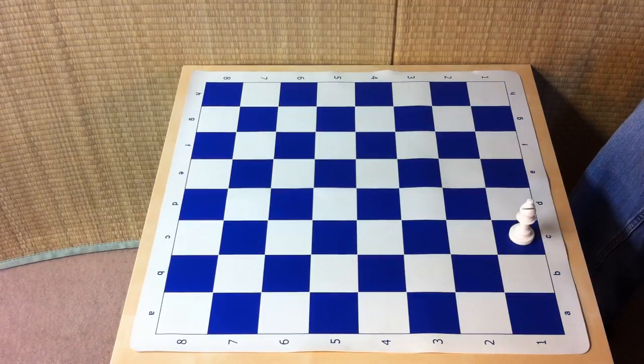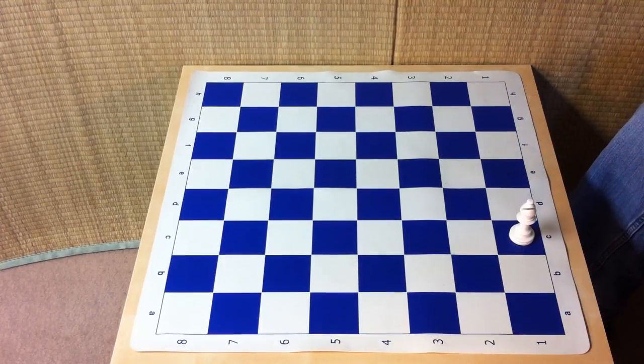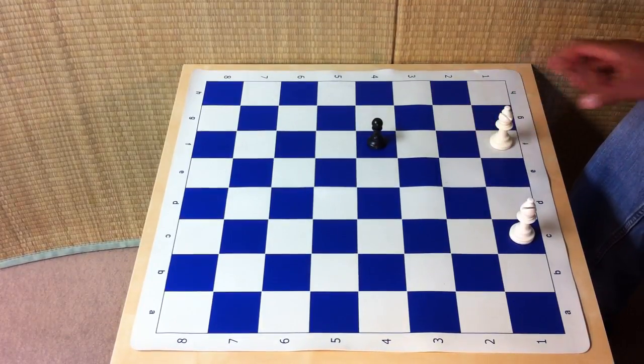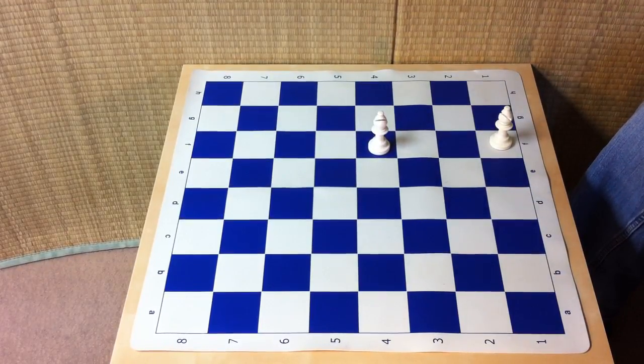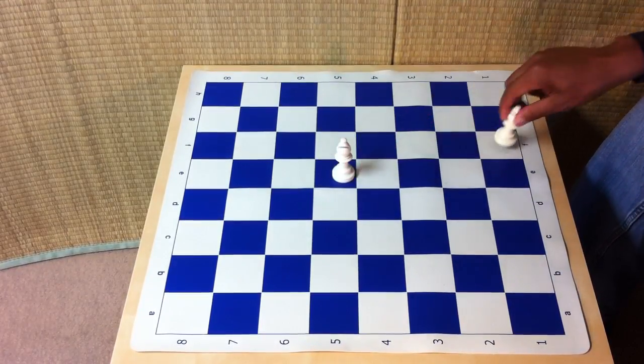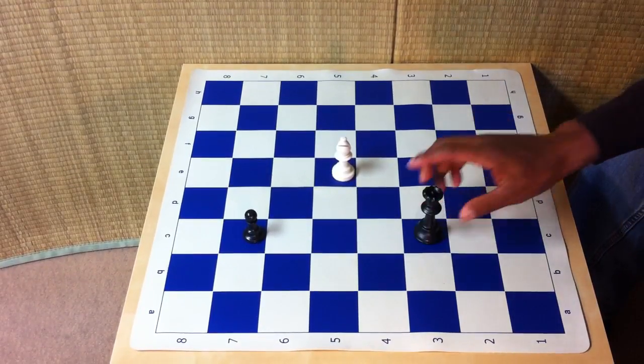Now, bishops capture in the same way that they move, which is to say, let's do something like this. I'm going to place a pawn right here, and it's going to be Lemonade's turn to move, so he can go ahead and capture that pawn. Just to give you another example, let's go ahead and place a couple of pieces on the board.